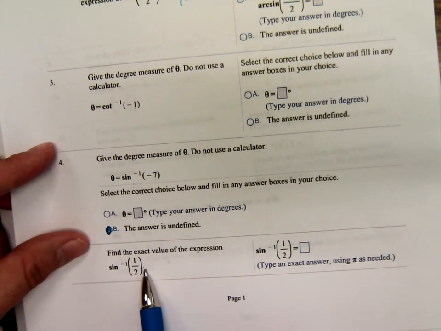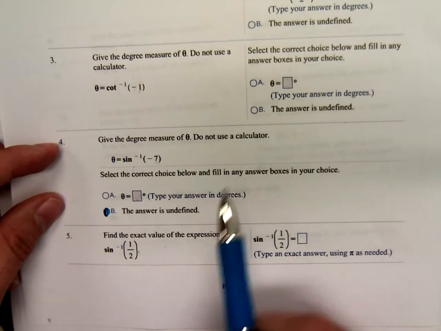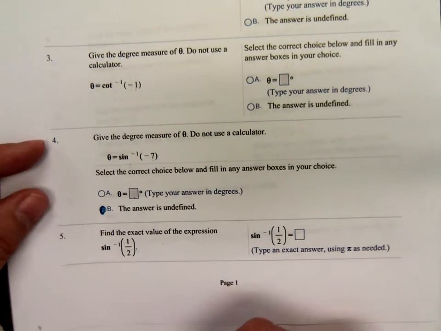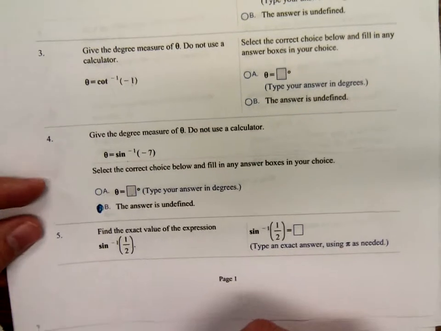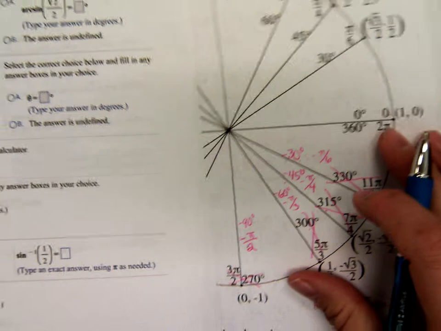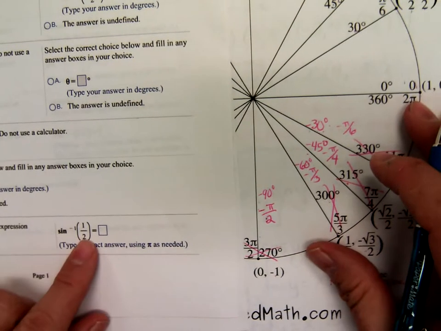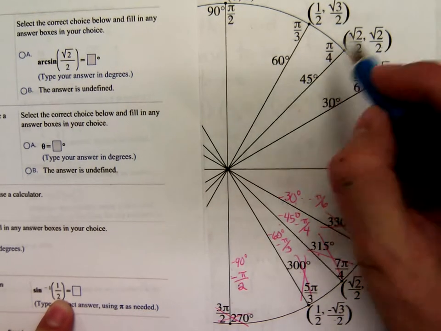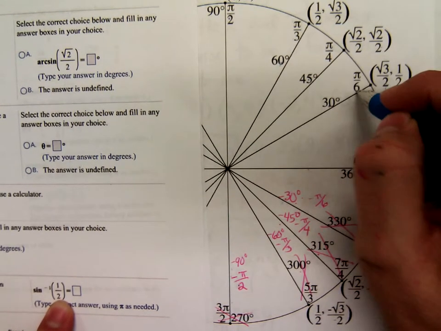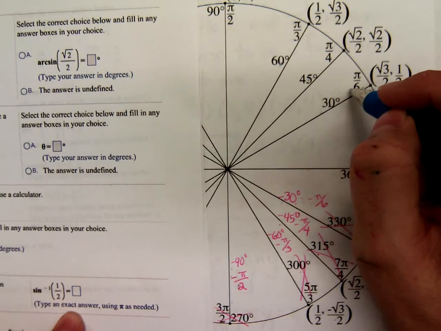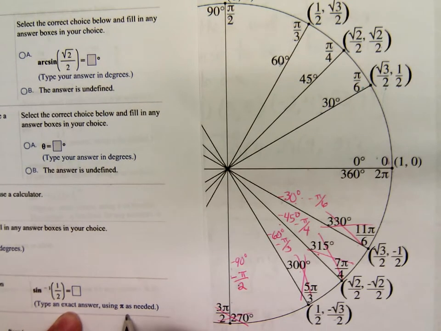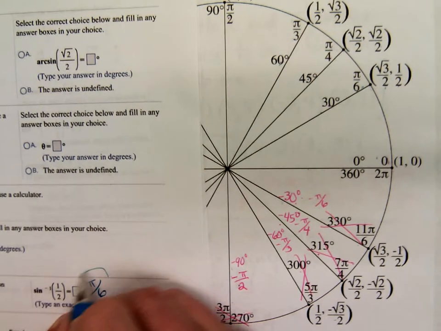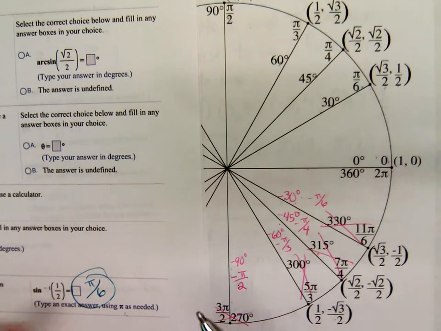What about inverse sine of 1/2? Sometimes students say, well, it looks like you're just saying the answer. Yeah, that's what I'm doing. There's not a lot of writing here. Okay, inverse sine of 1/2. Let's see. Pi over 6, or 30 degrees. How are they told? Oh, on number 5, they say write it using pi. So it is pi over 6.